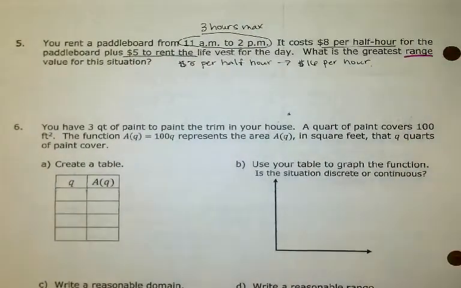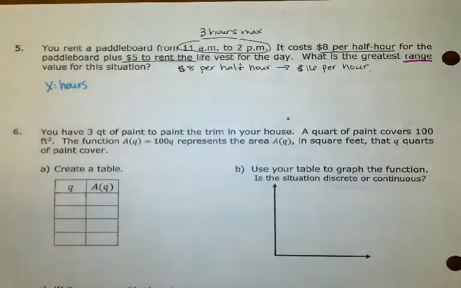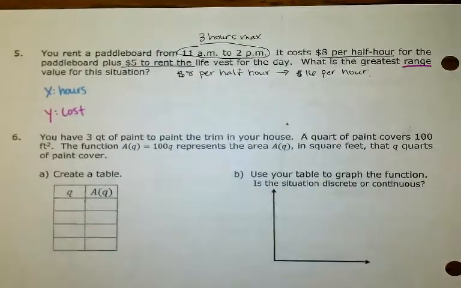So guys, it's hours versus cost. In this case, my x is going to be the hours, and my y is going to be the cost. Because like we suggested before, the cost is usually your range. It's usually your output.